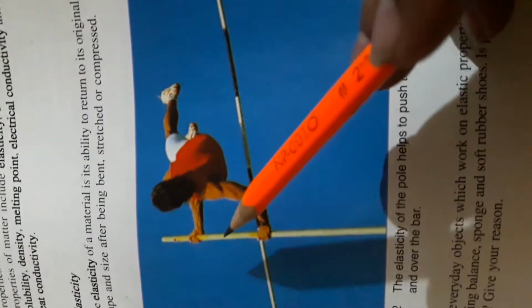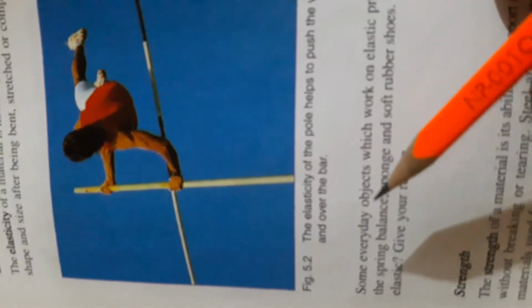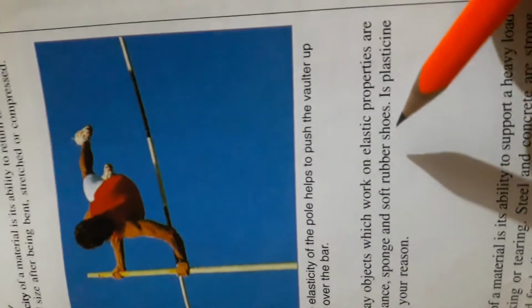You can see in this that the athlete is jumping over the bar. Due to the elasticity of that pole, it is helping him to jump over. Some everyday objects which work on elastic properties are spring balance, sponge, and soft rubber shoes.